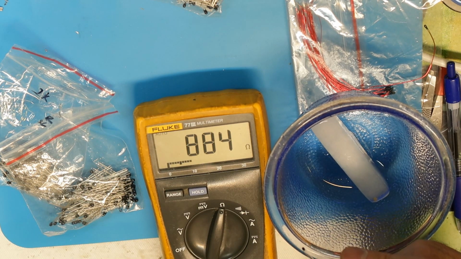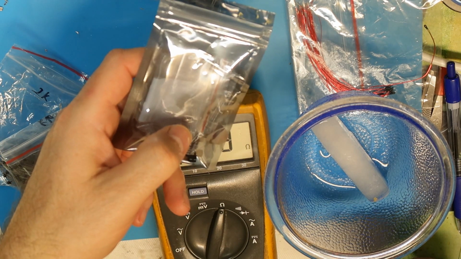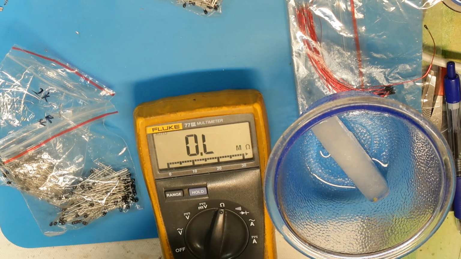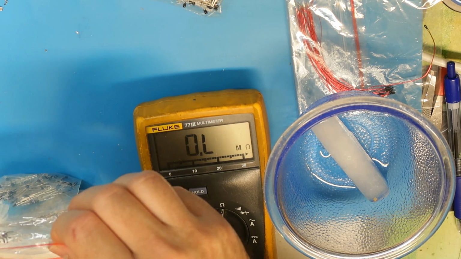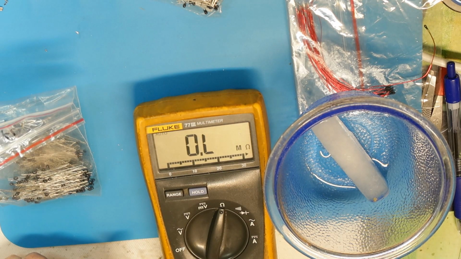These are non-linear, and you have other components. Again, this is the NTC. You also have the PTC. The PTC is exactly the opposite, which means positive temperature coefficient.